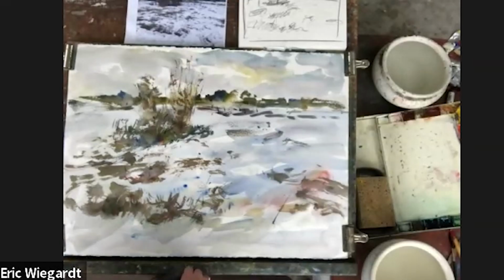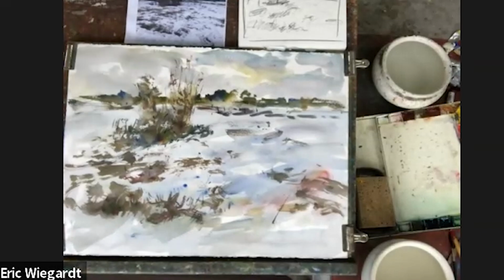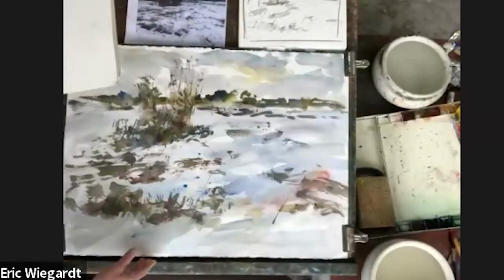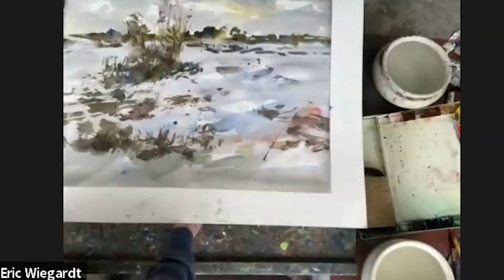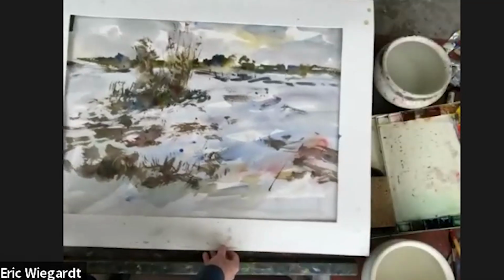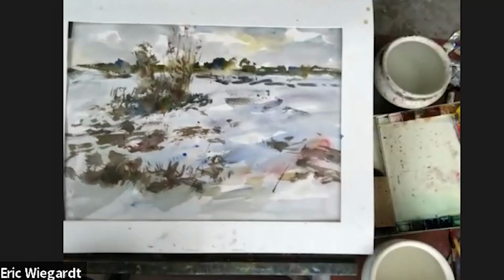Okay, so let's take a look here. Are we done enough or do we need to do something more? At this point, I will take a mat and slide it in here. And I'll try to just kind of relax my eyes and see if I've got everything I want in this.